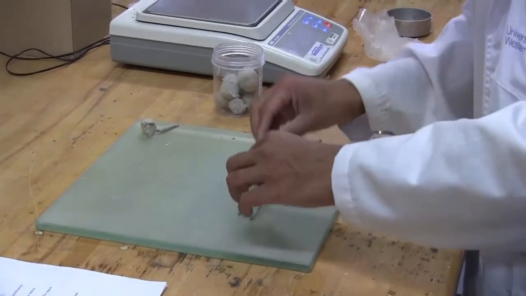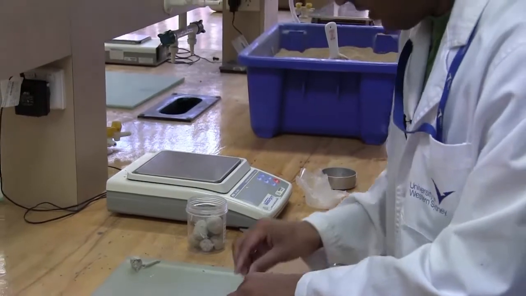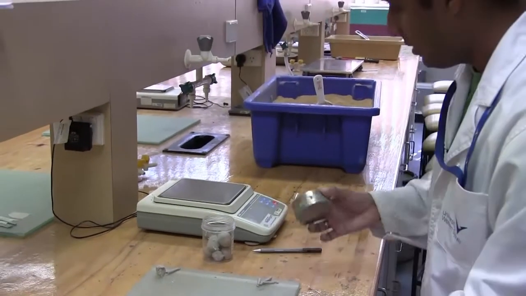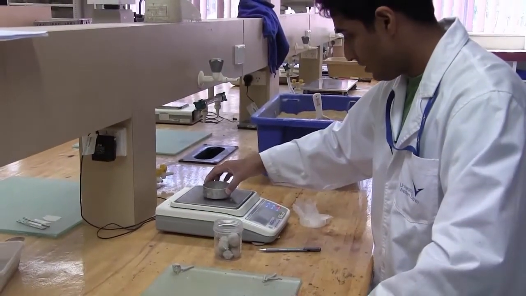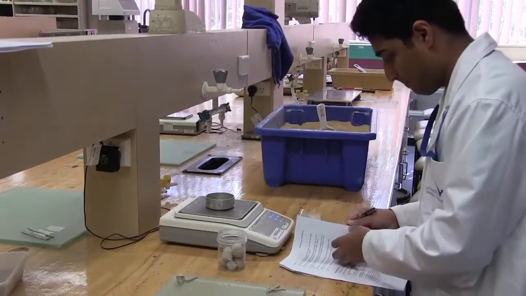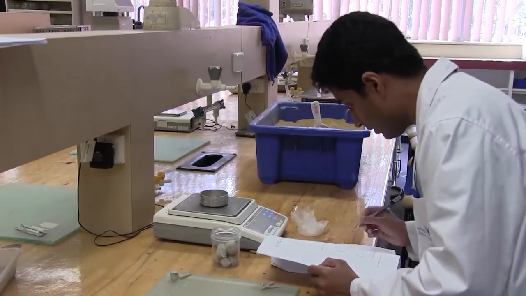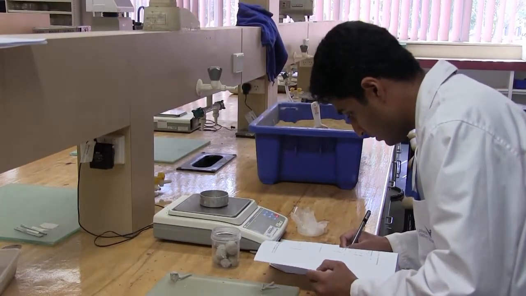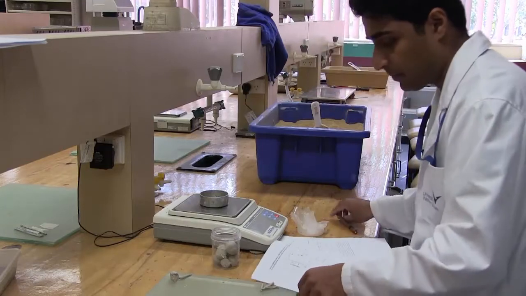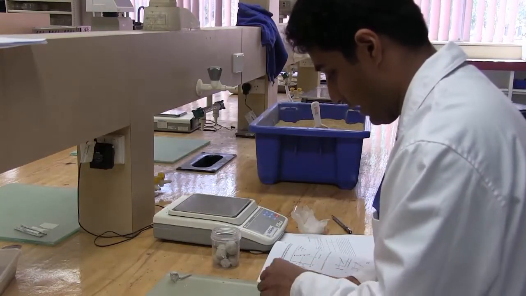We are going to measure the moisture content of this sample by using a moisture can. So we first record the weight of the empty moisture can, record the value in datasheet number 7, and then weigh it with the wet soil in the can.